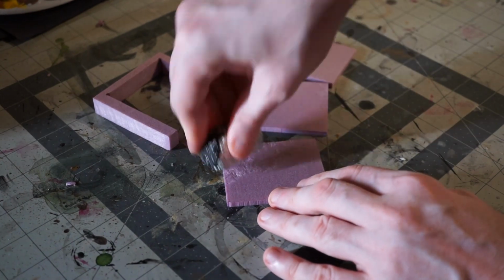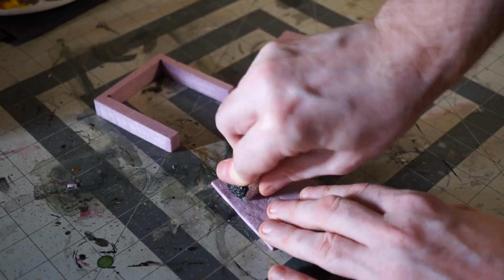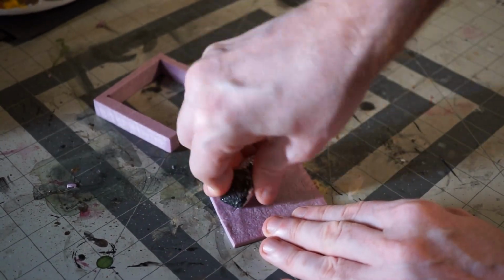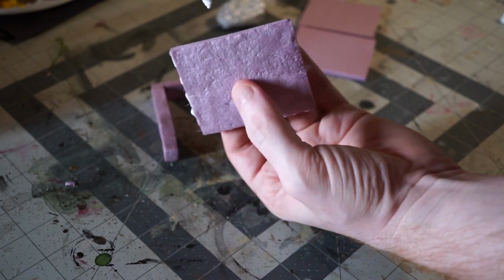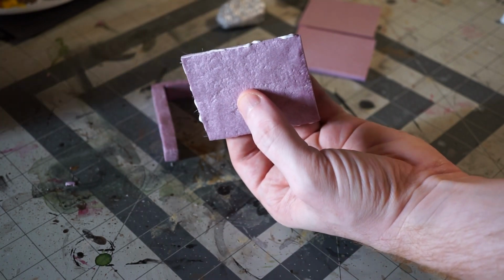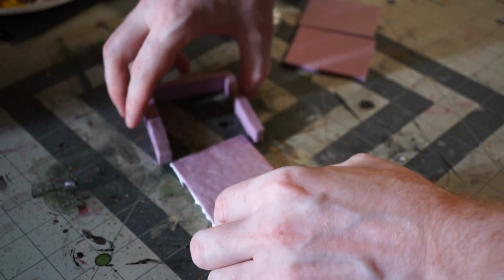I use a tinfoil ball to texture the pieces before putting it together. Some of the angles of the stairs will be hard to reach once it's assembled, so it's better to do it now. Once all the pieces are textured, I take the first step and glue it back into the frame. This will be the bottom step of the stairs.